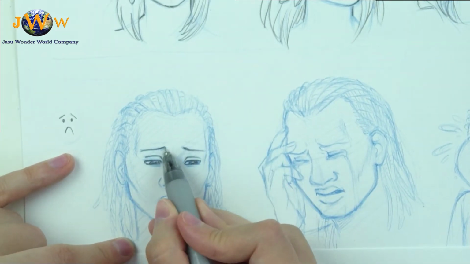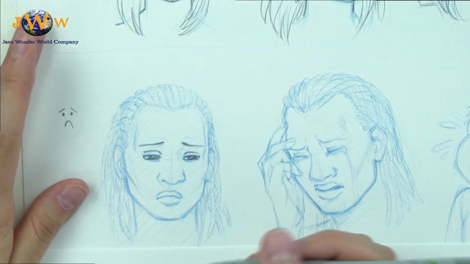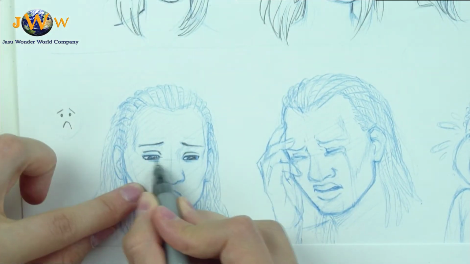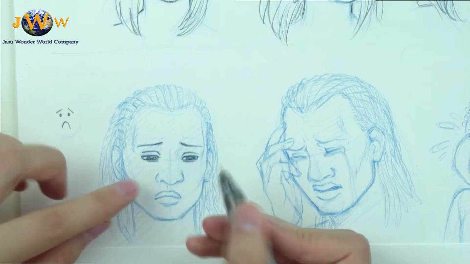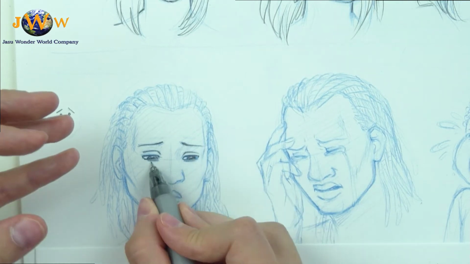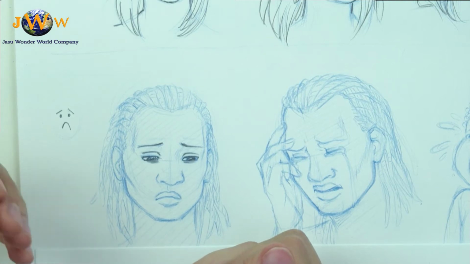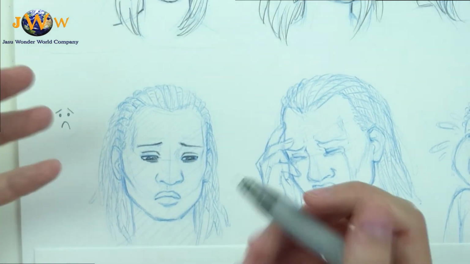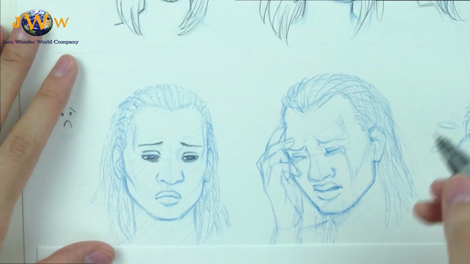So these are the sad eyebrows. They're not too extremely sad yet, because this is the basic sadness here. And if you want, you might want to add some shadowing under the eyes. It makes eyes look a little tired, and also makes you look more sad.